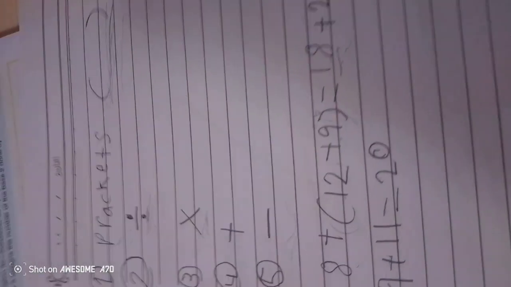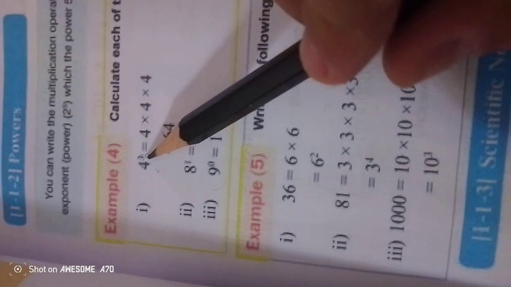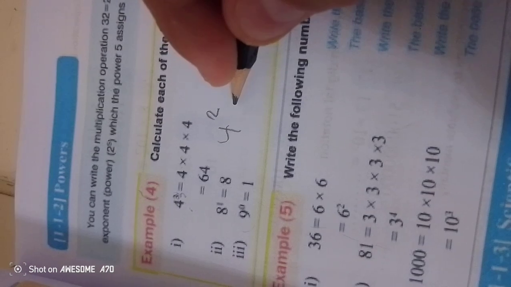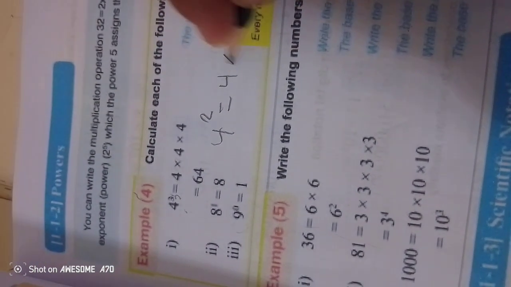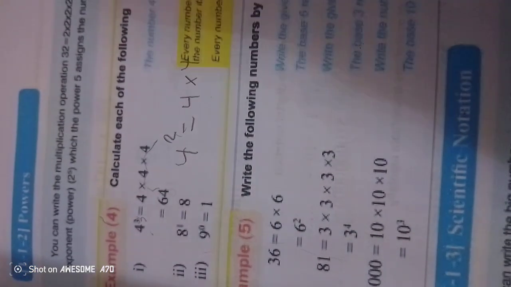Now if you have mastered this, we go to powers. So powers are like this. If anything has these small numbers above them, it equals the same number multiplied. Like 4 with the power of 2 equals 4 times 4. If it has 3, it equals 4 times 4 times 4. If it has 2, it equals 4 times 4, which means it'll be the number times itself.